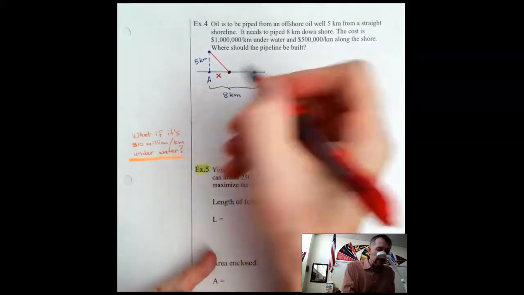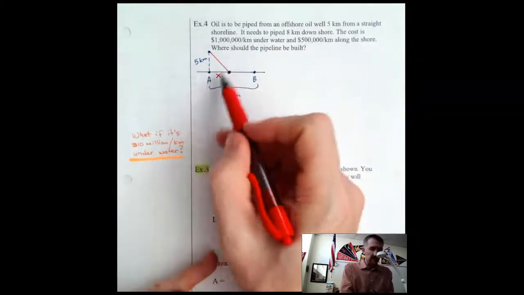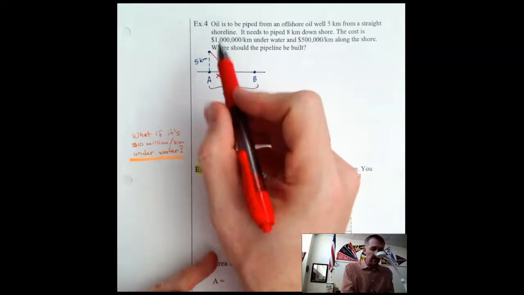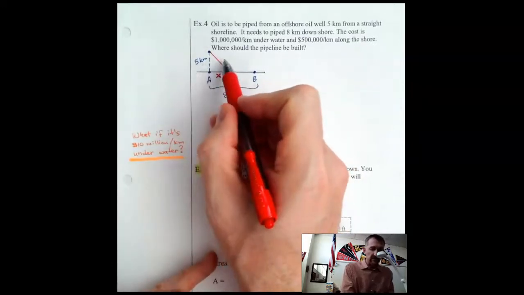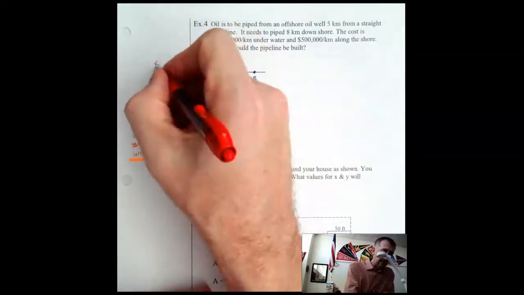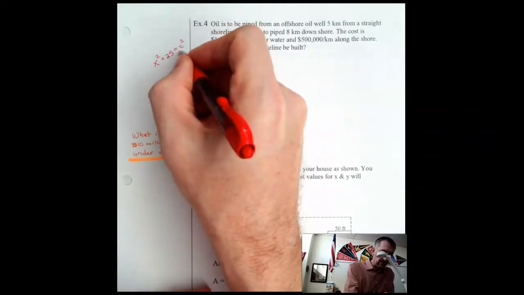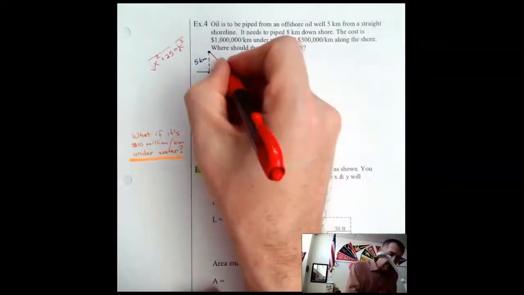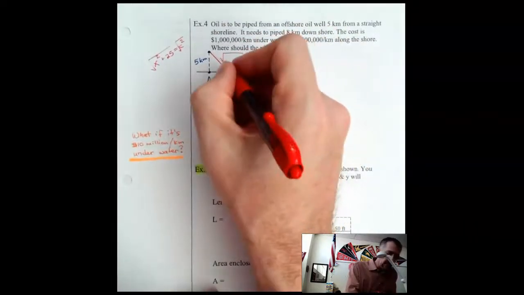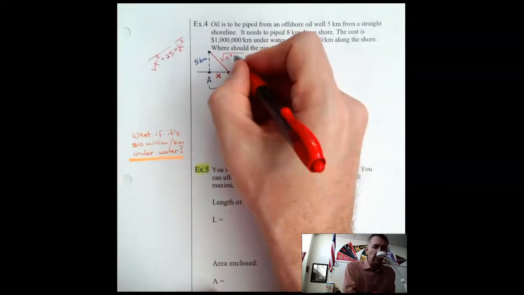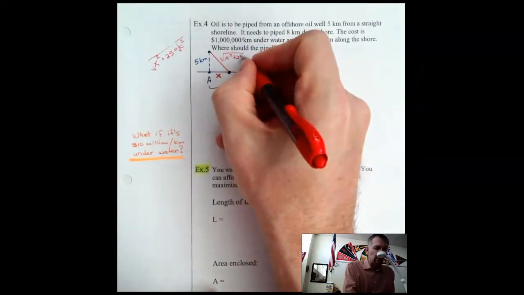Okay? So that's going to be X, and now we can do a little Pythagorean theorem up here. A squared plus B squared equals C squared. So we have A squared plus B squared equals C squared, and we could take the square root of both sides. So this is going to be the square root of X squared plus 25.